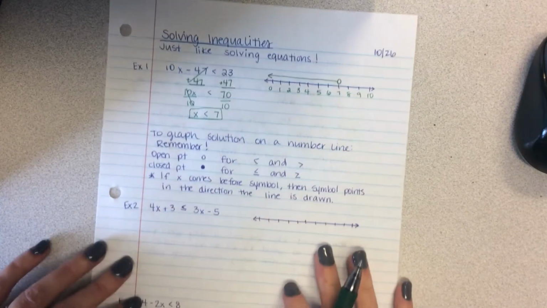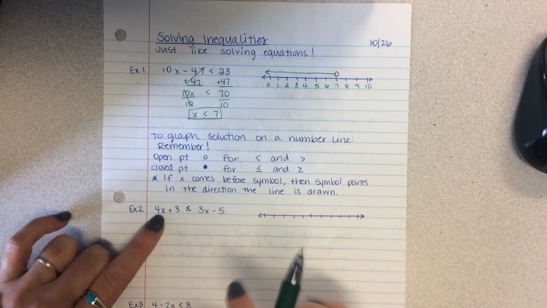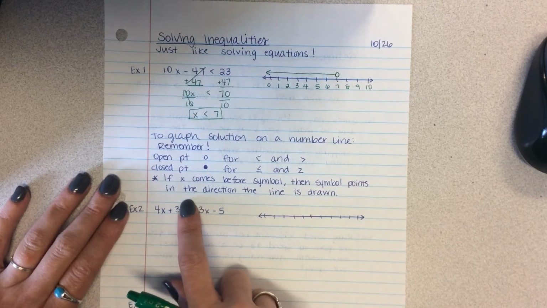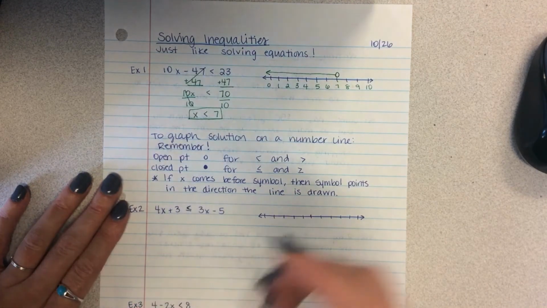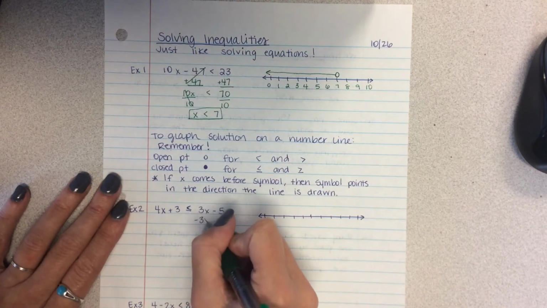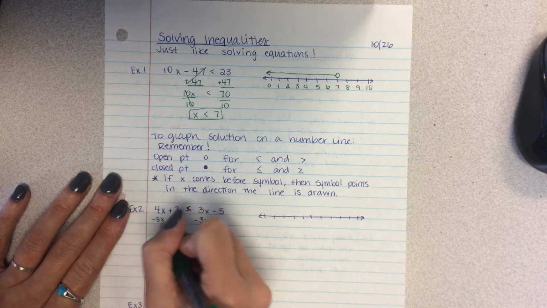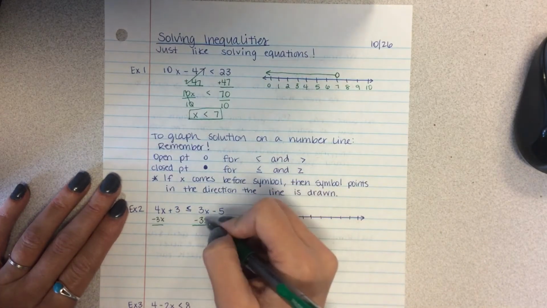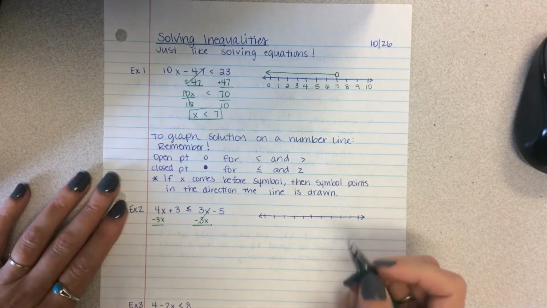All right, let's look at another one. So here we have 4x plus 3 is less than or equal to 3x minus 5. So again, we're going to pretend that this is an equal sign, and we are going to solve it normally. So I'm going to start by subtracting 3x from both sides. You don't have to start doing it this way. It is totally up to you.